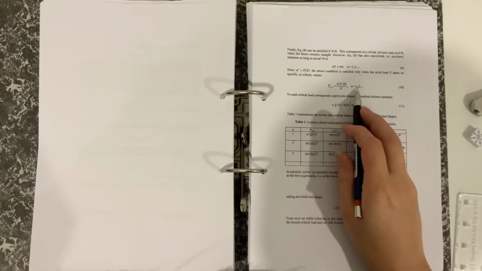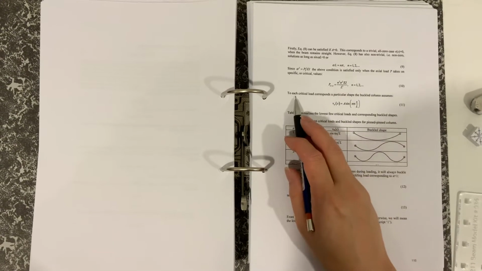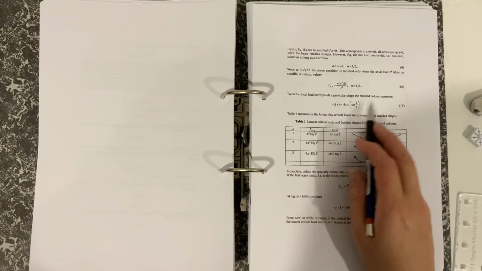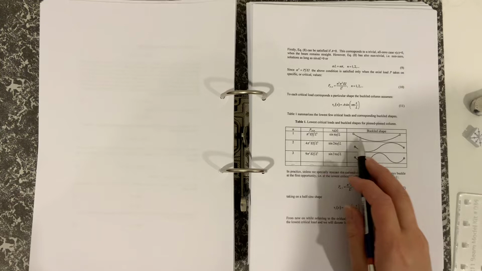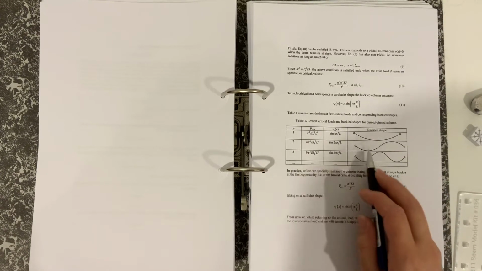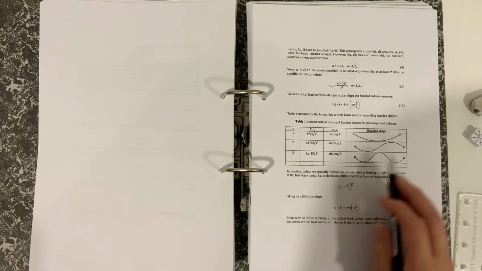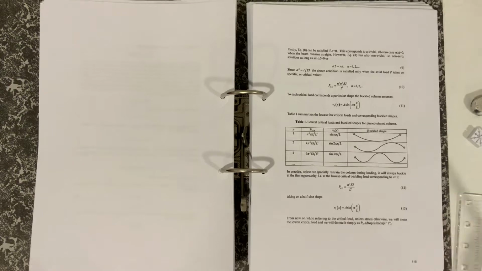And it would take on the lowest one, which is an n of 1. To each critical load corresponds a particular buckled shape, which we can see here. So n is equal to 1, which is 1/2 sine wave, n equals 2, 2/2 sine waves, and n equals 3, 3/2 sine waves, as you can see there.